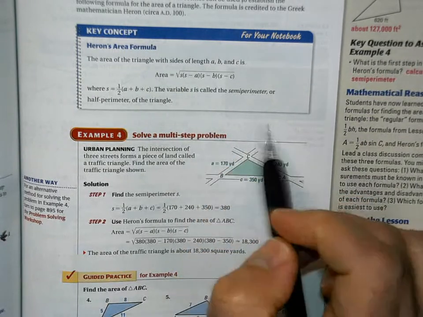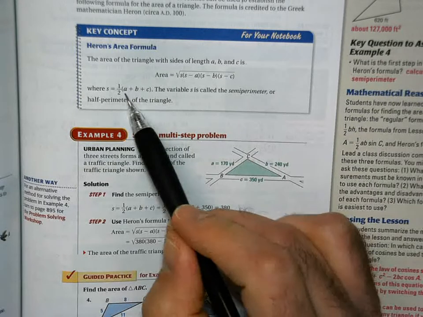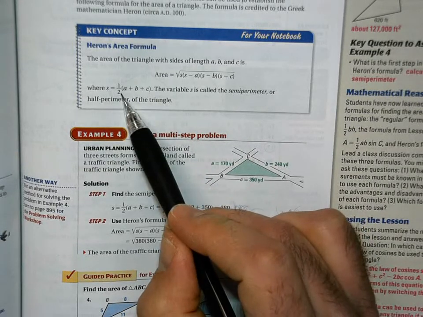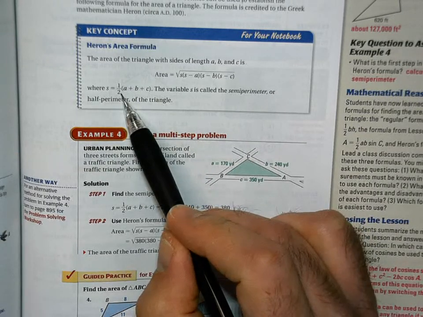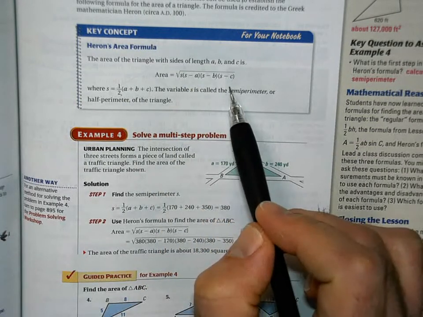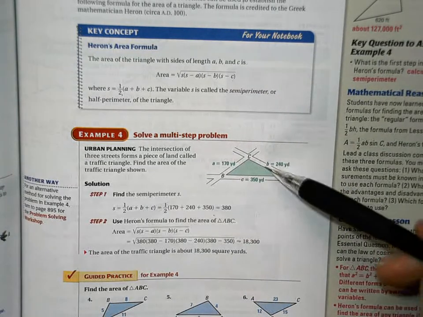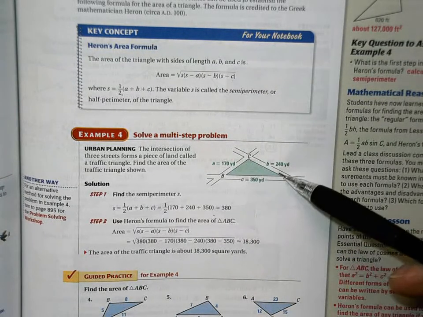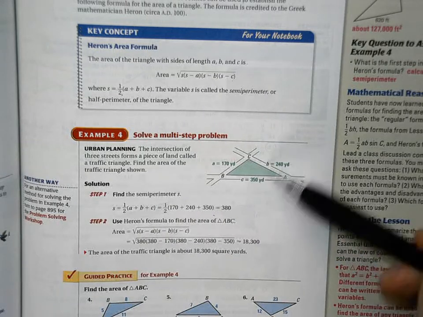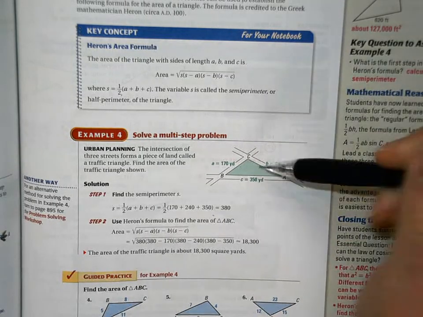S is called the semi-perimeter, which is half the perimeter. So you add up the three sides, multiply by a half, and that's the semi-perimeter. Okay, that's the S in the equation. The A, B, and the C are just the side lengths. So here's an example, example number 4. You've got a kind of an odd looking block in a neighborhood. You've got your side lengths. We want to know the area of that triangle there.